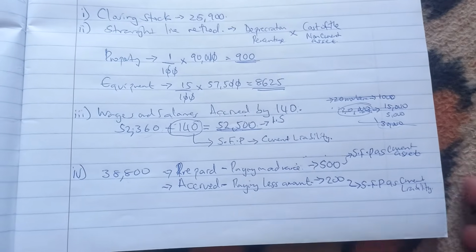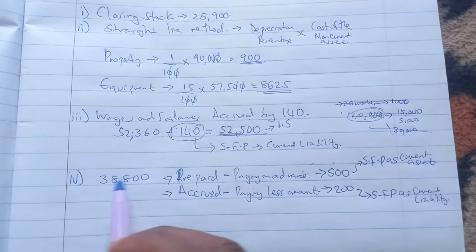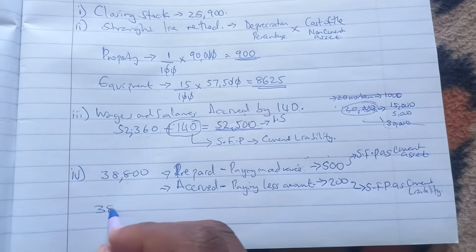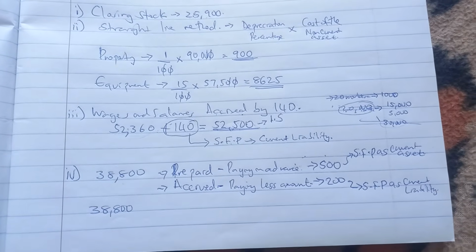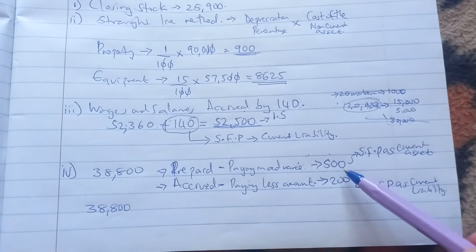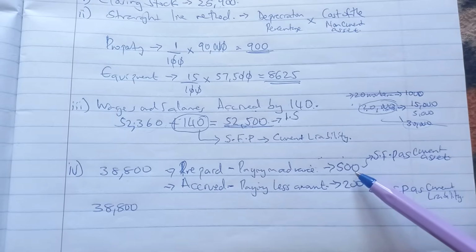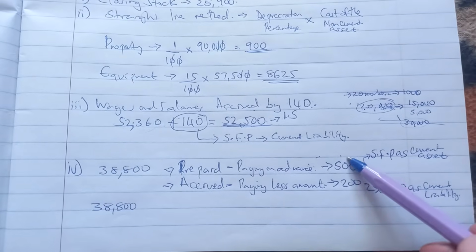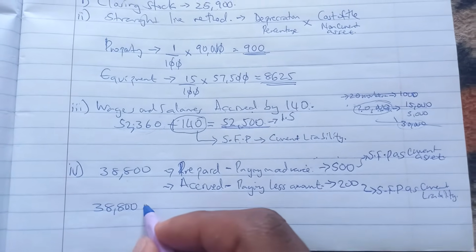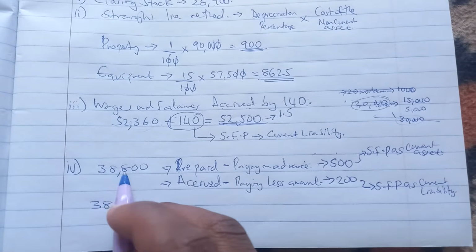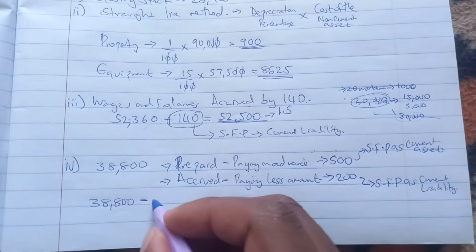Now this amount will need to be adjusted, so it is 38,800. The value which has been recorded has 500 more. So in order for us to get the required value, we will need to remove this 500.